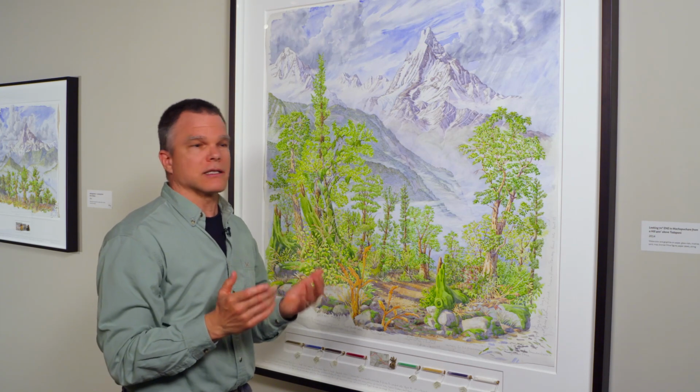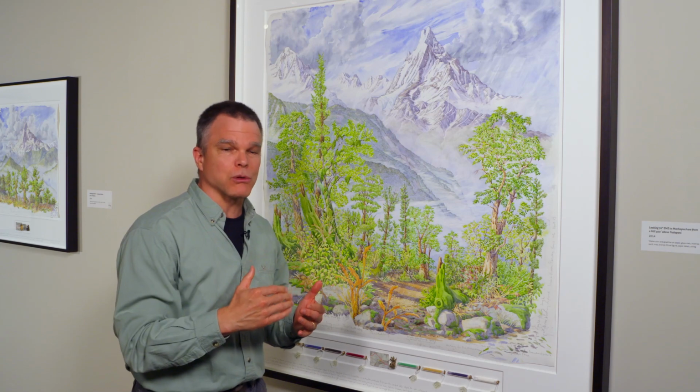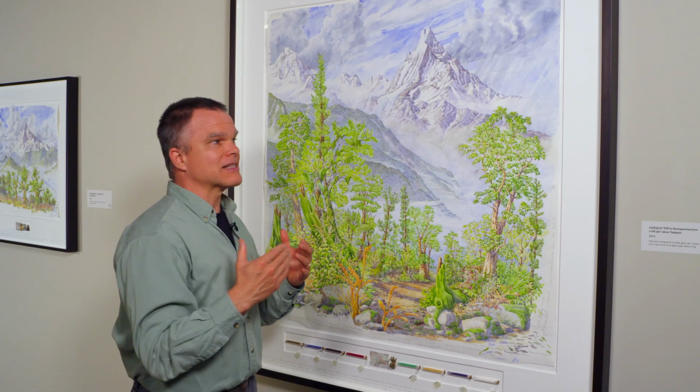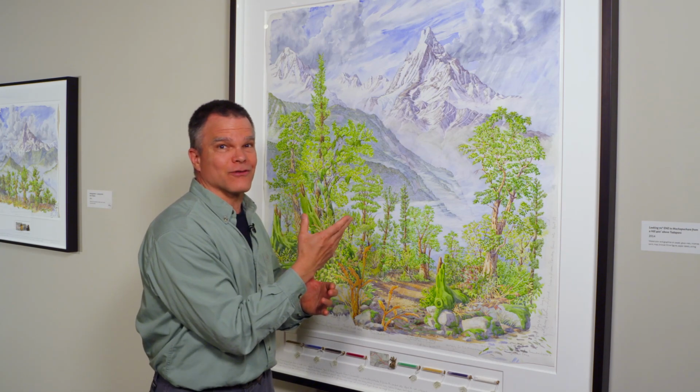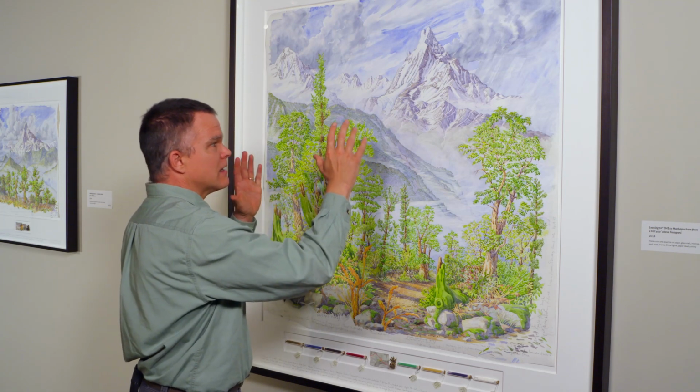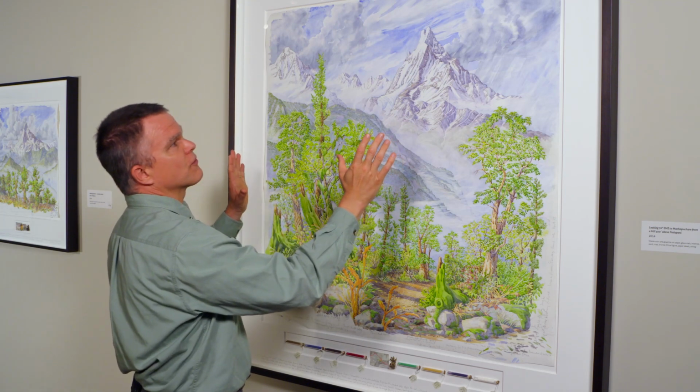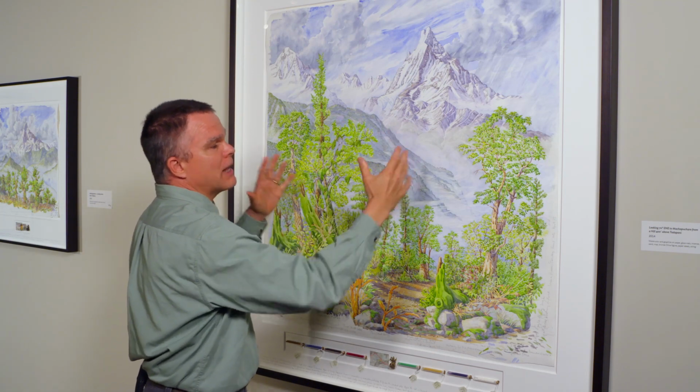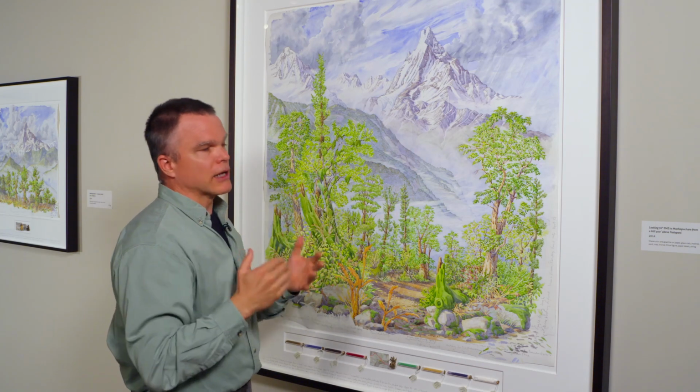That really gets me excited about this painting. As an explorer, as an artist, as an armchair philosopher, I find those sorts of messages that are embedded in a painting like this just bring it to a higher level.